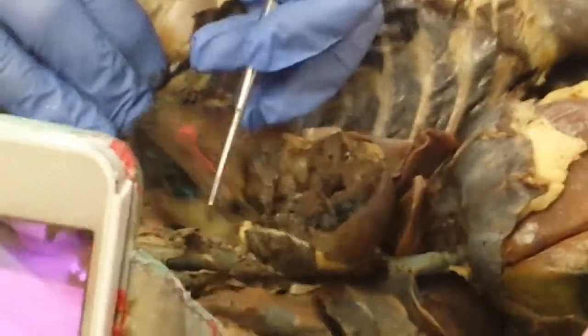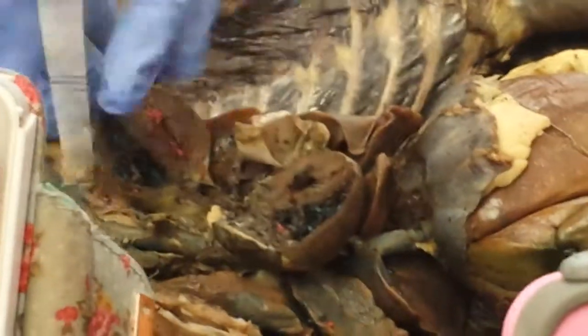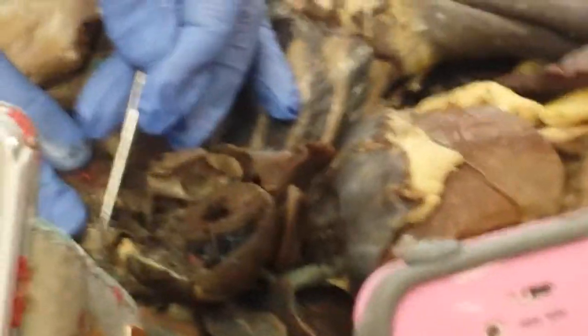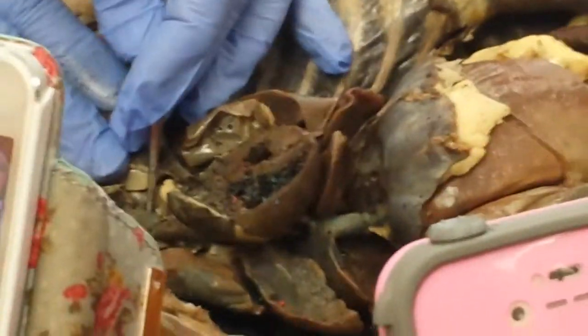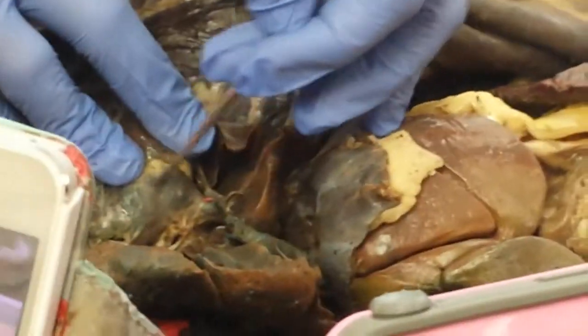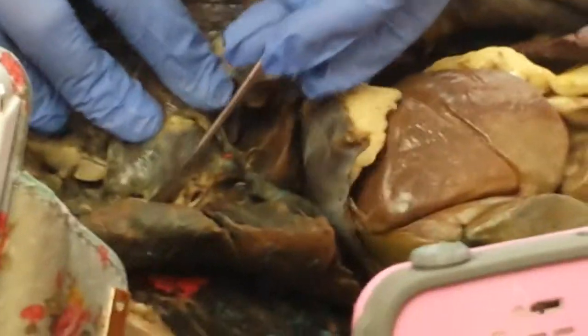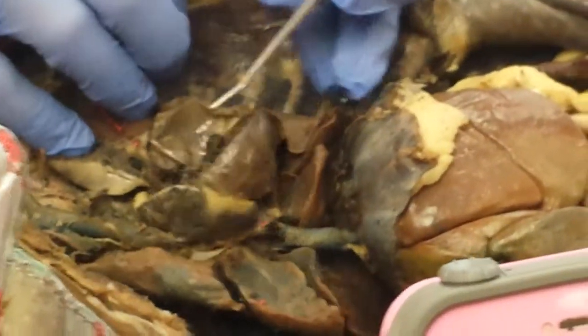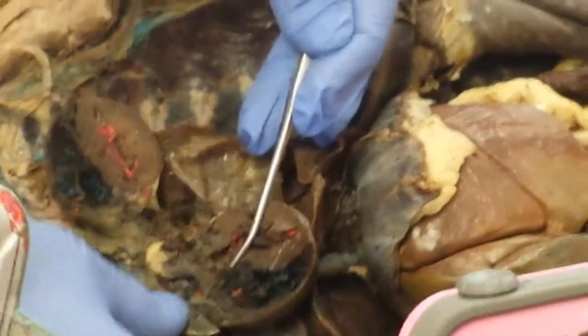Okay, so blood flow back to the heart, venous blood enters and fills the right atrium from the superior vena cava. On the back of the heart there'll be a coronary sinus right in here, see that? Bluish area right there. And then the inferior vena cava. Okay.